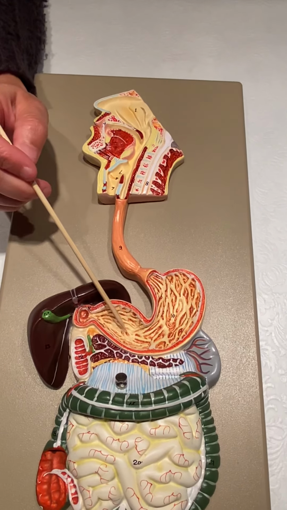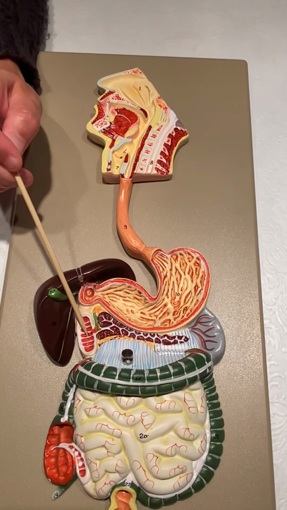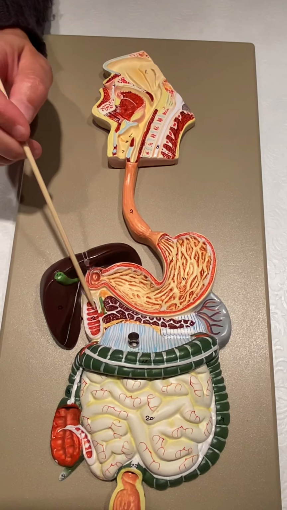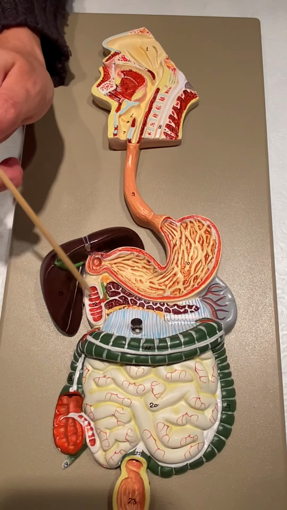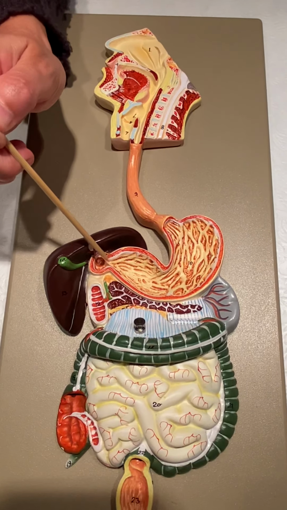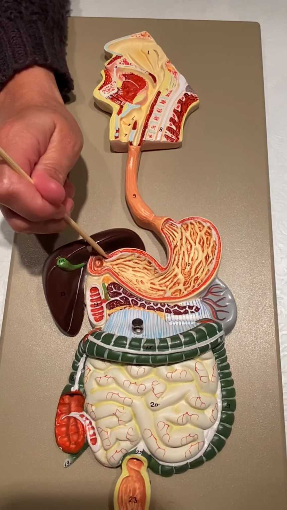Now the stomach will then lead into the first part of the small intestines known as the duodenum. There is a junction between the stomach and the duodenum. There is a muscle that regulates food moving from the stomach to the duodenum. This muscle is known as the pyloric sphincter. So it's this area of joining right here.